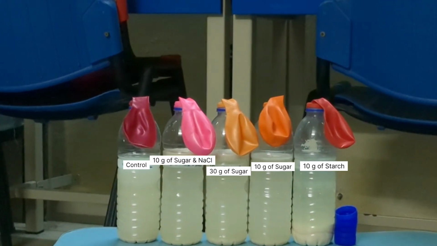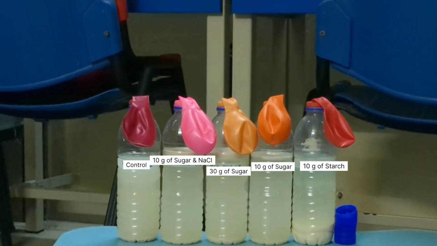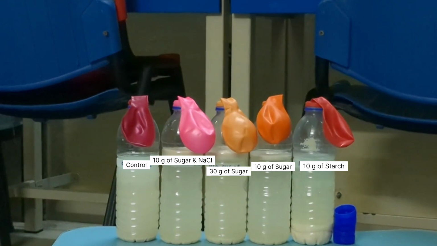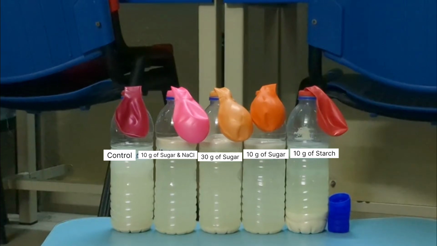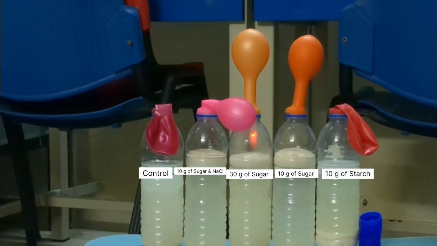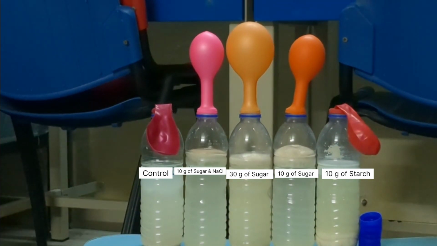Observe the changes of the volume for each balloon over 4 hours. After 4 hours have passed, we need to measure the production of gas by the yeast in each bottle.